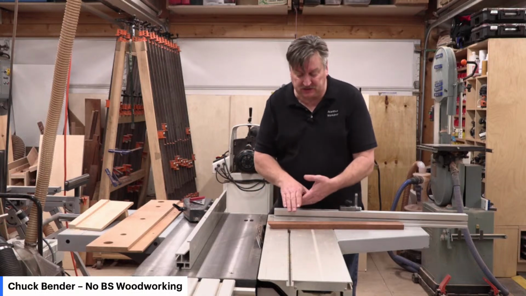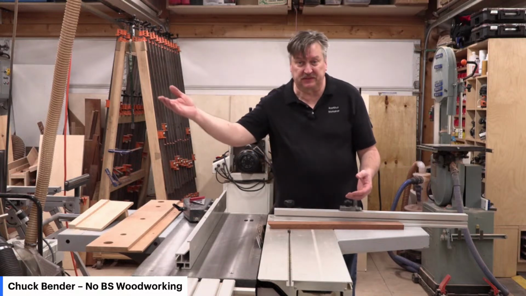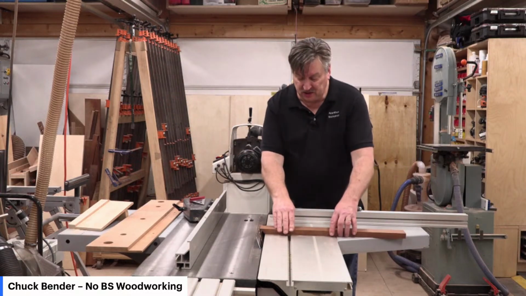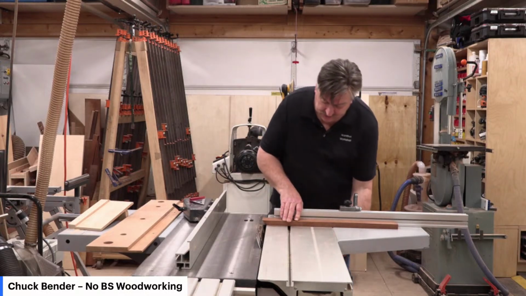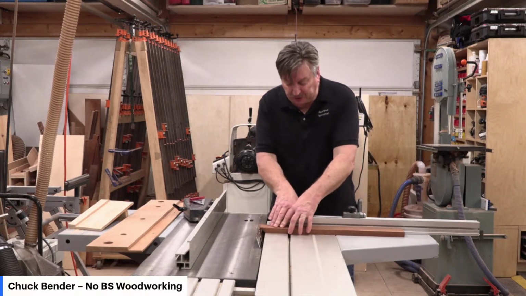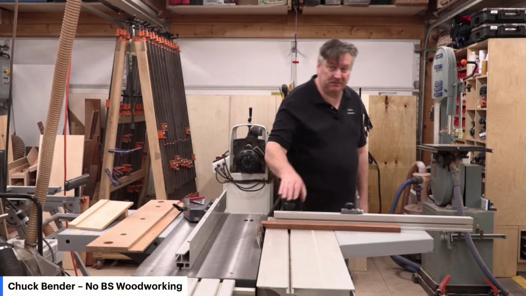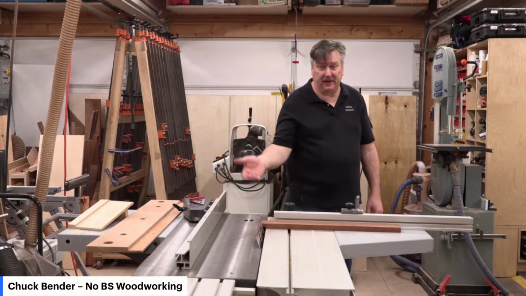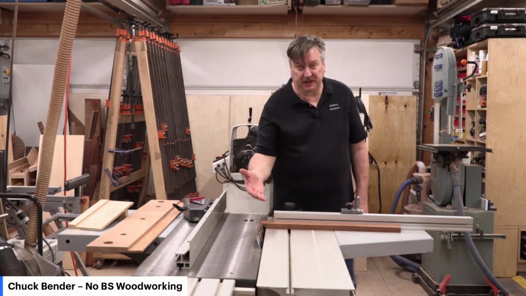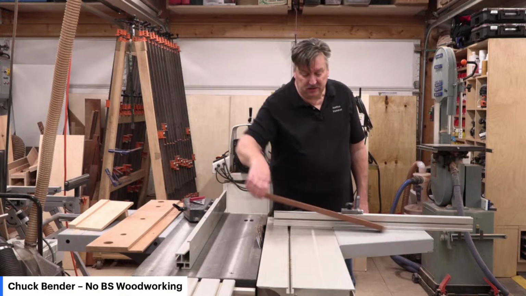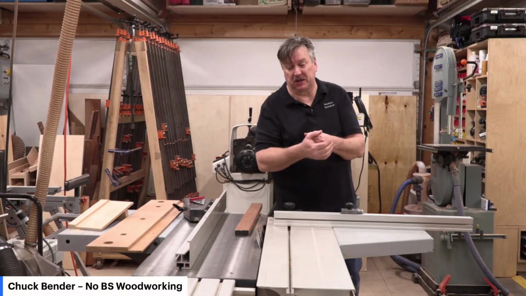For these kinds of miters, to me, it's always better to work on the left side of the blade if it's tilting to the right, because, like I said, I can hold that material tighter, closer to the blade, and still operate safely. So that's, to me, why they made a right tilt saw: they weren't thinking in terms of somebody ripping beveled pieces as much.